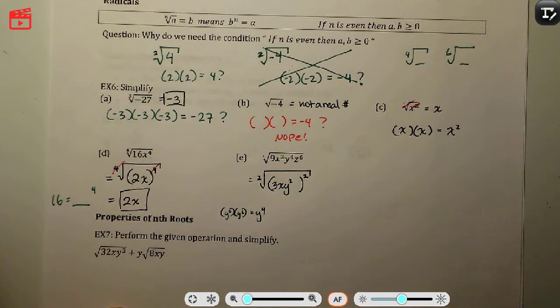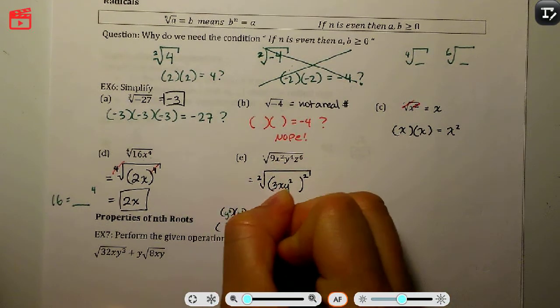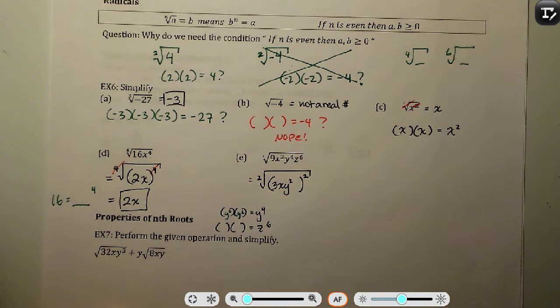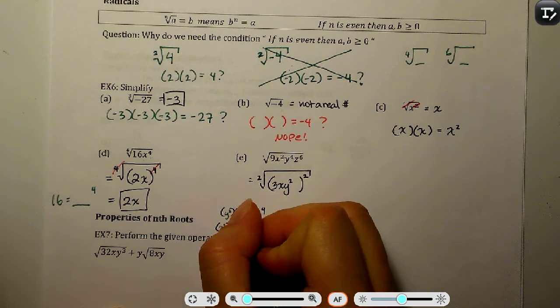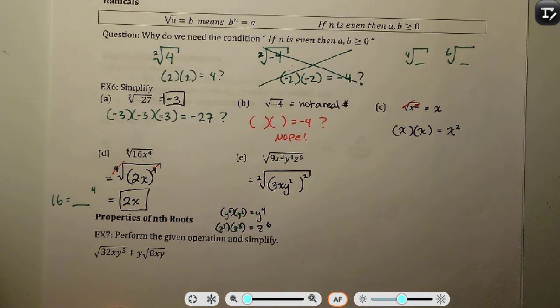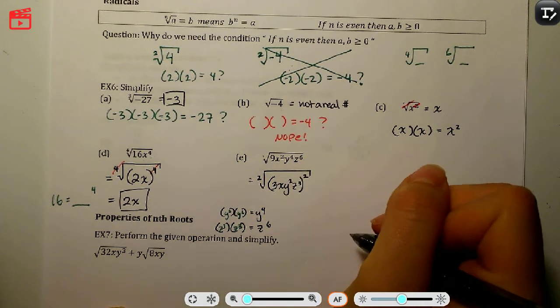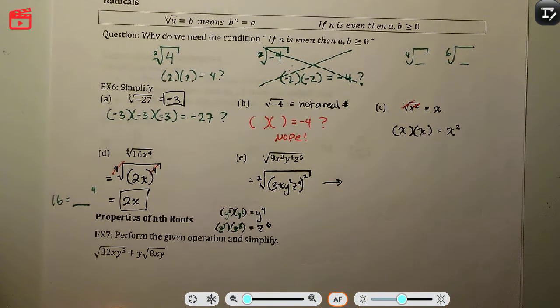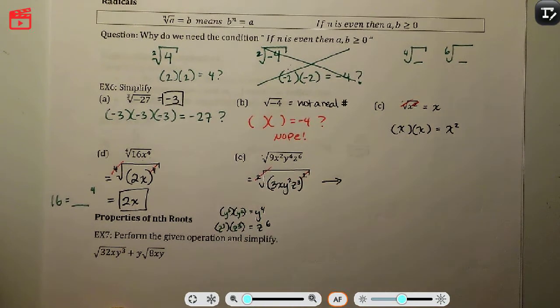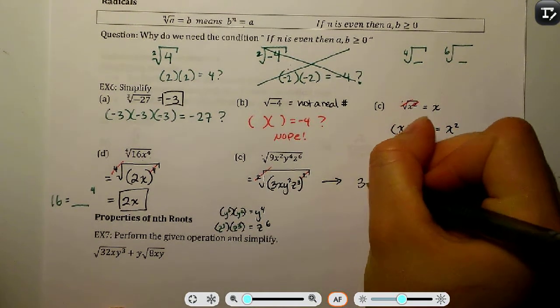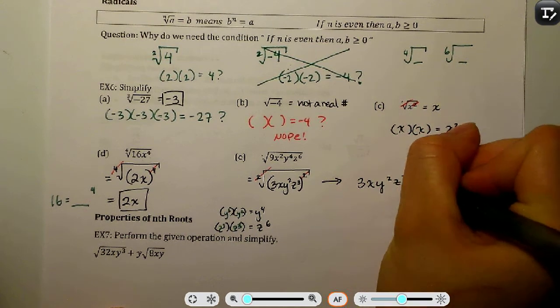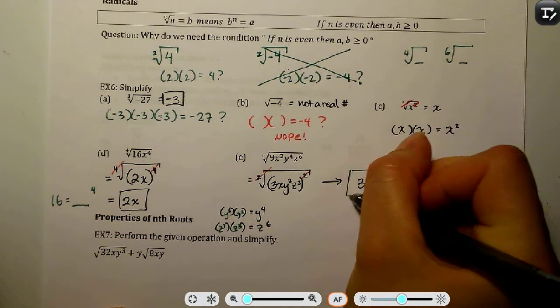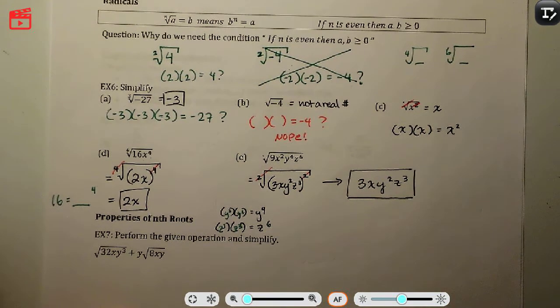And then lastly, we have z to the sixth. What times itself twice would give me z to the sixth power? Well, z to the third times z to the third. And we'll write z to the third. Now let's simplify. I've written that all out, and I can do that canceling. And I'm left with 3xy squared z to the third power. And we're done with that one.